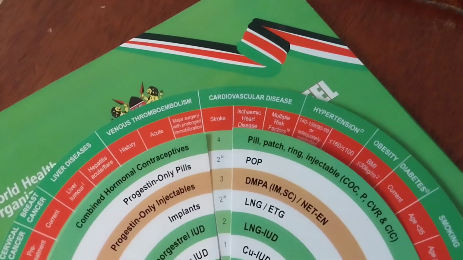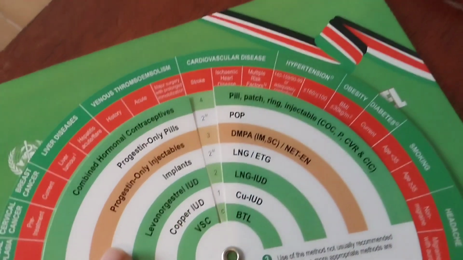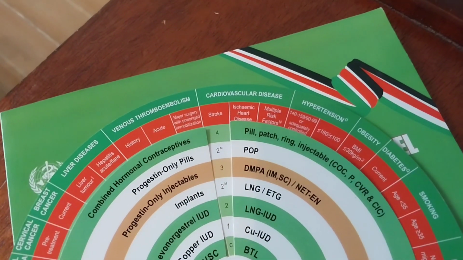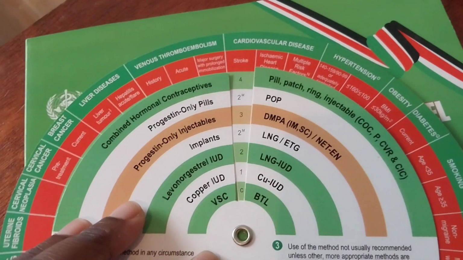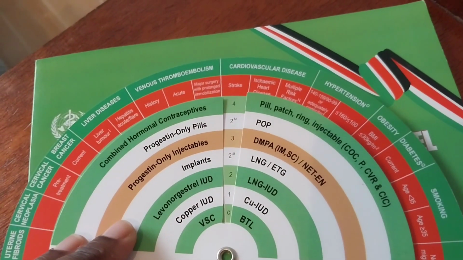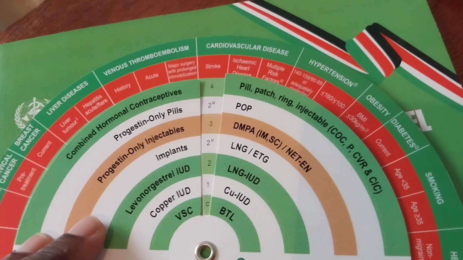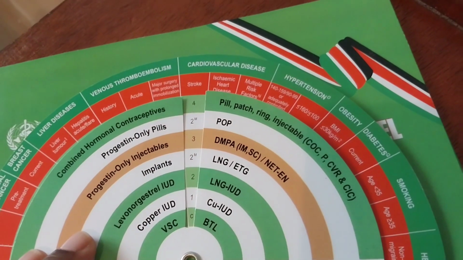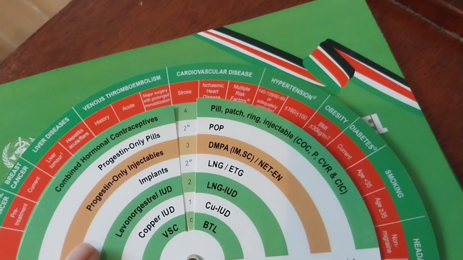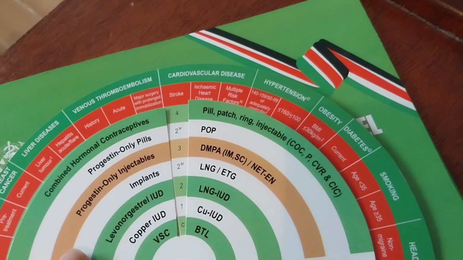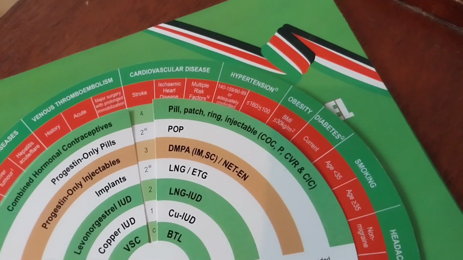So a patient with cardiac disease, for example, this patient has had a stroke. I can't give combined hormonal contraceptives and I can't give progesterone only injectables, whether subcutaneous or IM. But progesterone only pills, implants, IUD, both copper and levonorgestrel, and BTL, all of them are safe for this patient.